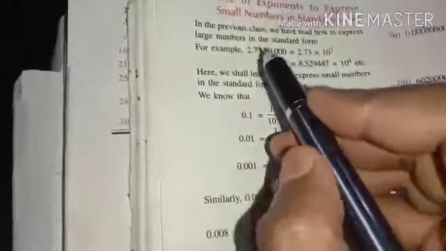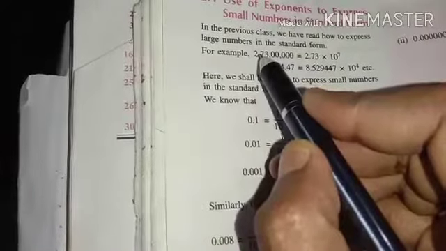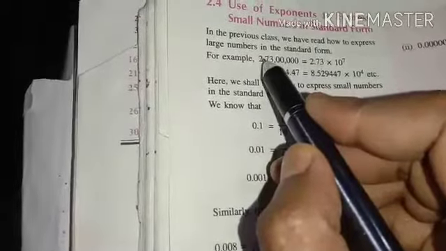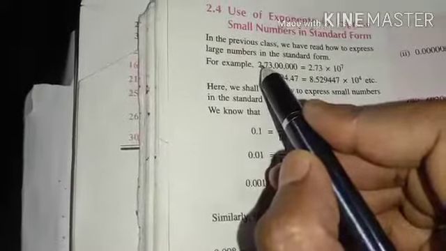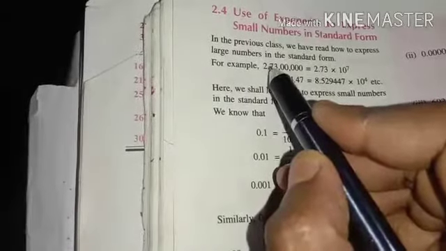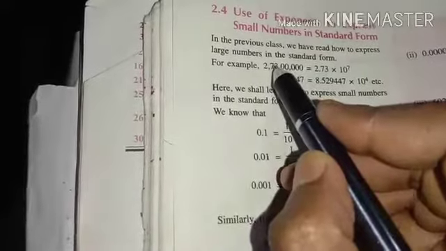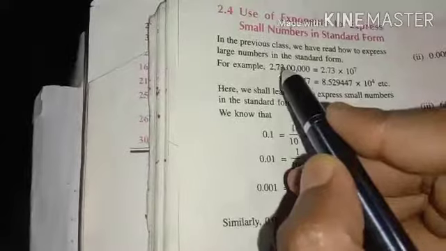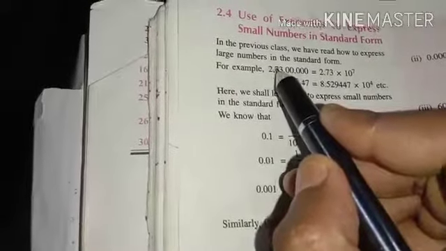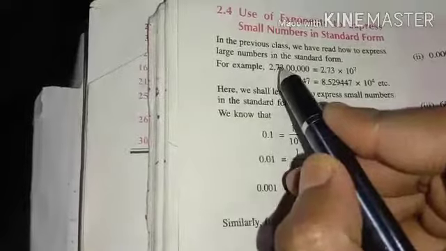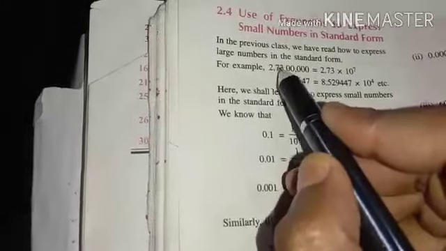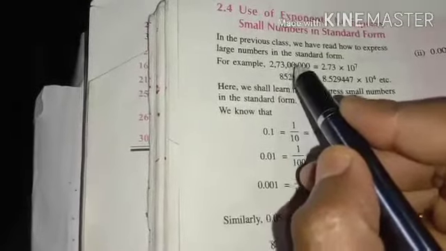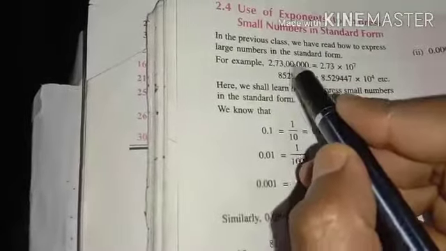So what will you do? First you put the point after the first number. Here the first number is 2, so you put the point here, 2 point, and write the numbers except the zeros. Don't write the zeros. After 2 point you write up to 3, that means 2.73. You just write 2.73, no need to write the zeros.